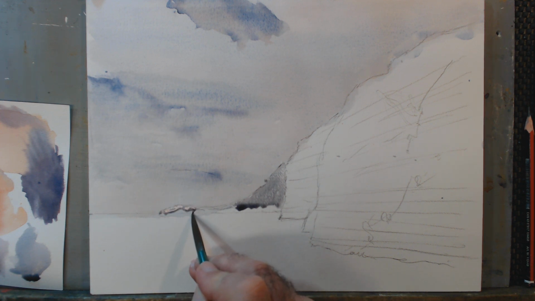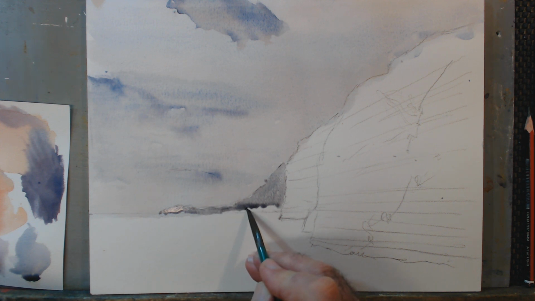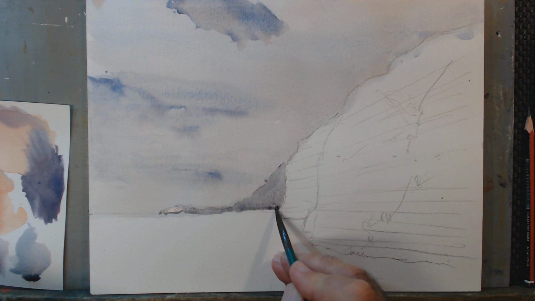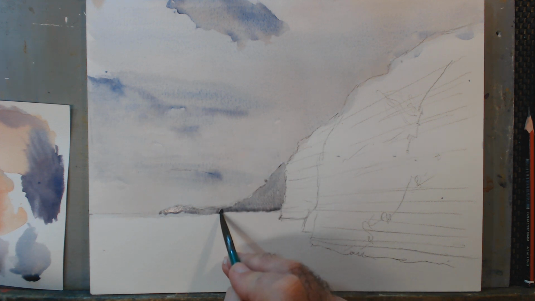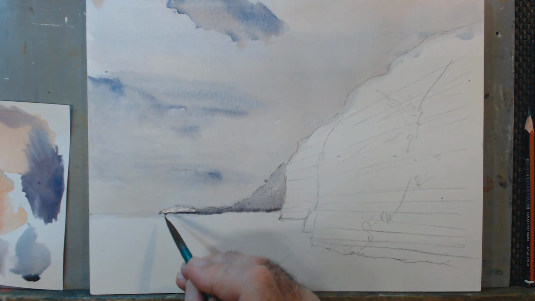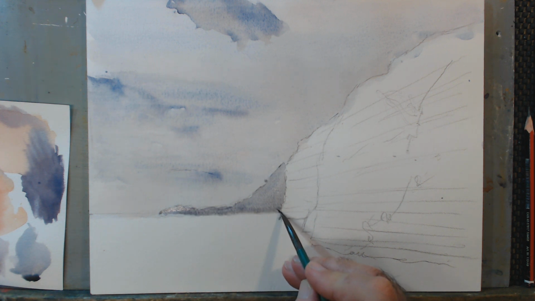While it's drying, let me just make sure that it's done well. And then we take out the excess like that.